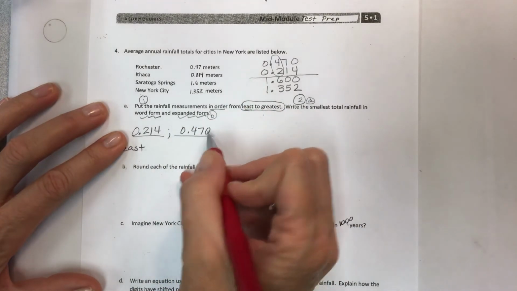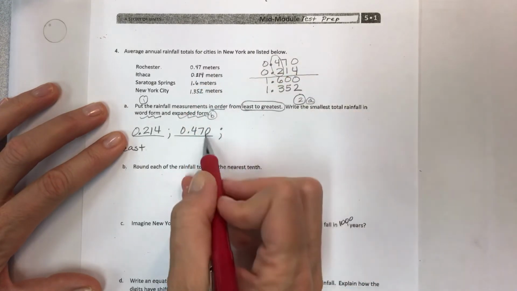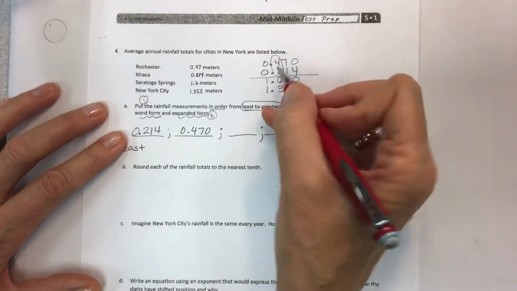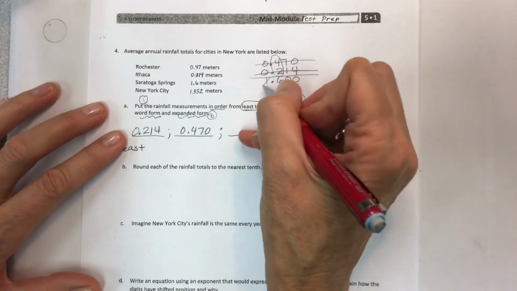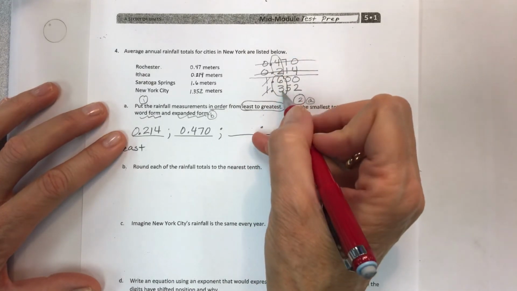It's okay if you leave the 0 there because that is equivalent to 47 hundredths. It's the same value. We have 2 more. So these are done. Now I'm comparing these. They both have 1s here, so that doesn't help. This is the column where I can compare.